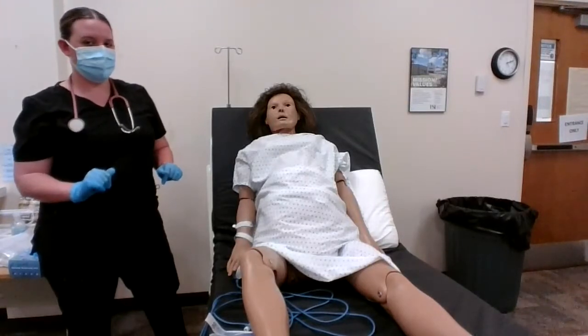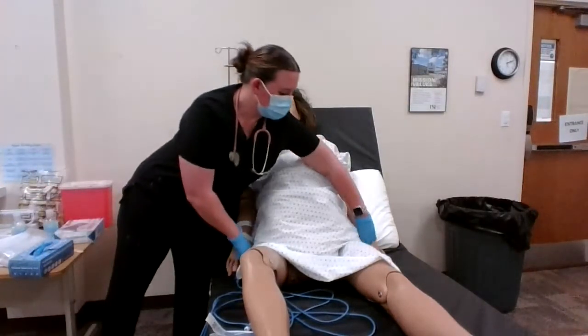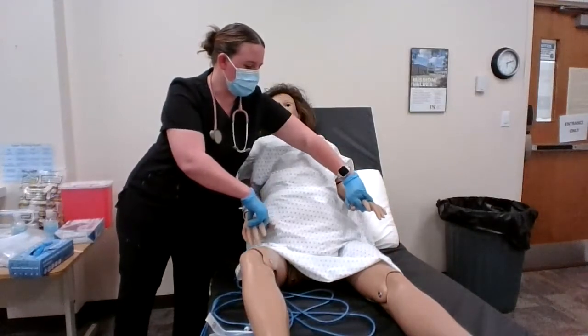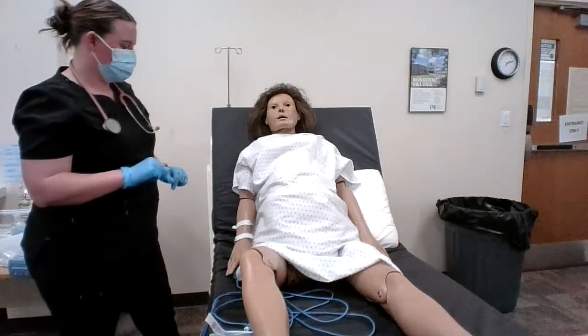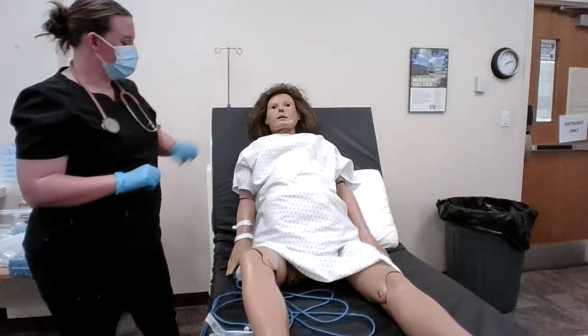Assess bilateral hand grasp and verbalize the strength and equality. Go ahead and squeeze my fingers. It is equal and strong on both sides. Assess for any numbness or tingling in the upper extremities. Do you have any numbness or tingling? No.